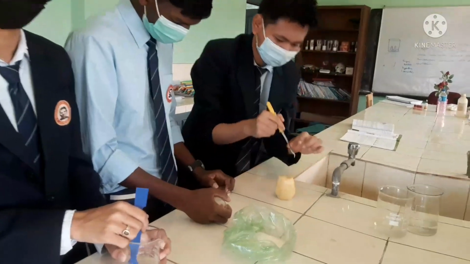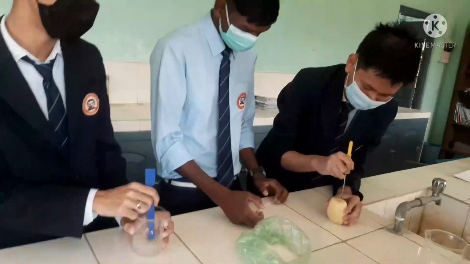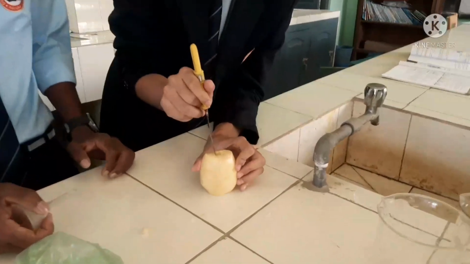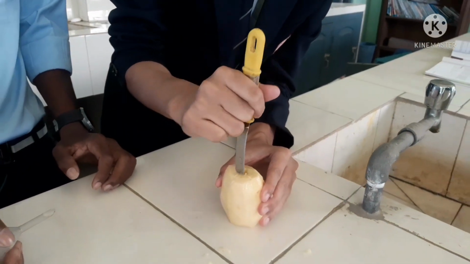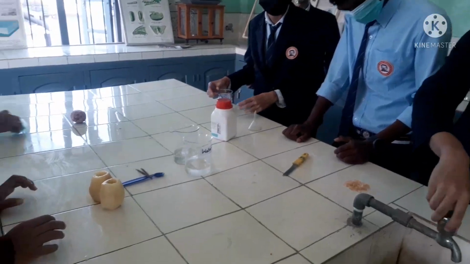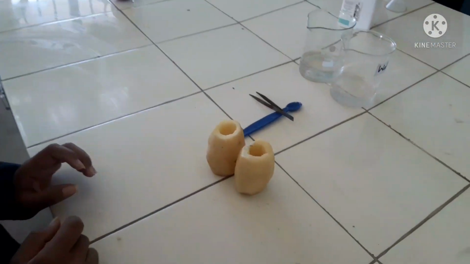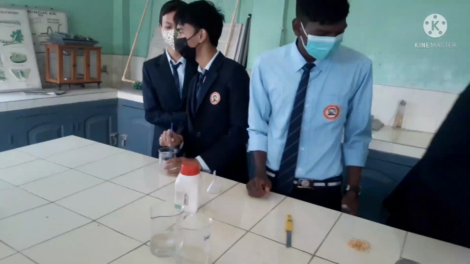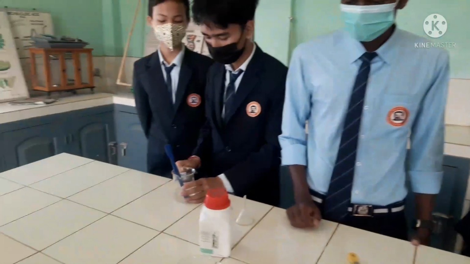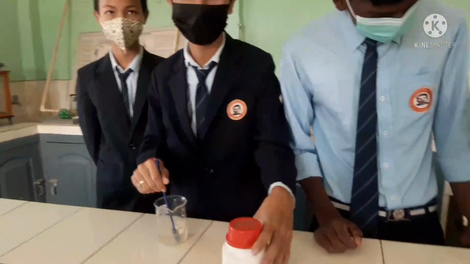Here, Vivek is making the cavity in this potato, so as to fill this potato with the sugar solution. The potato cavities are almost done. It's prepared by the girls, and of course the boys also helped. We will see how the sugar solution is made by Dharam.